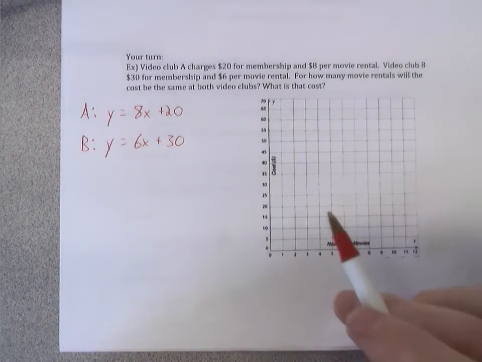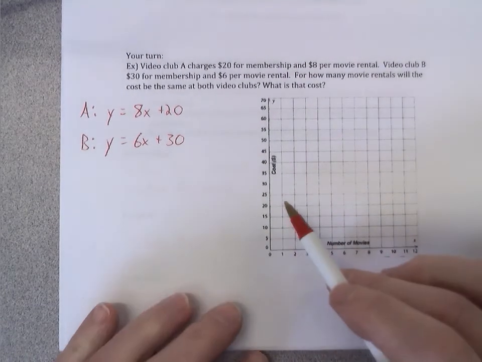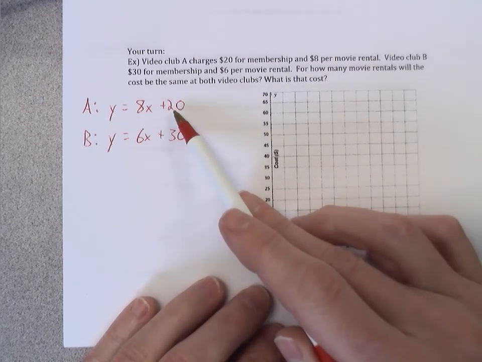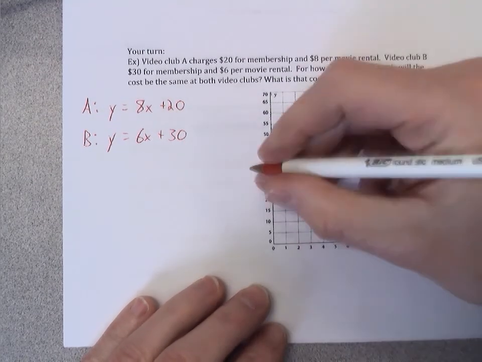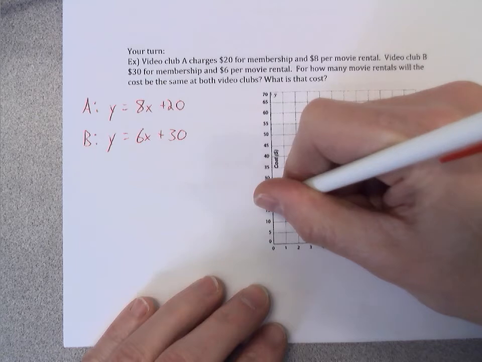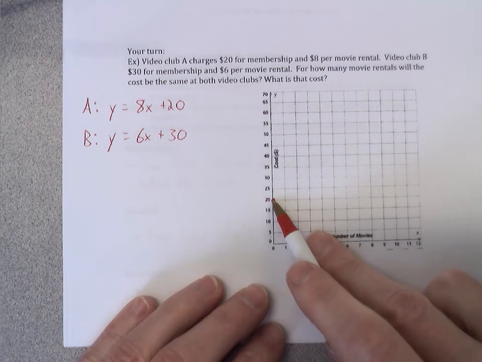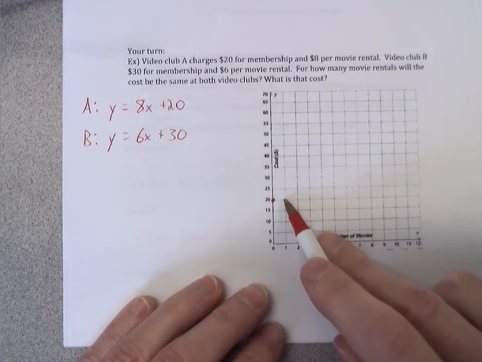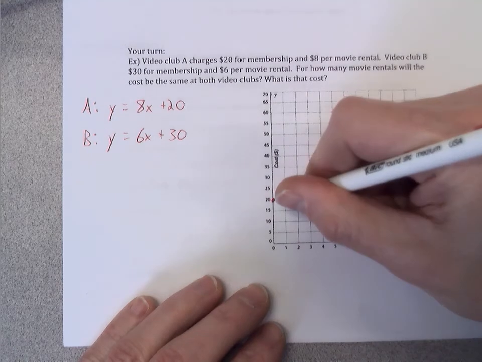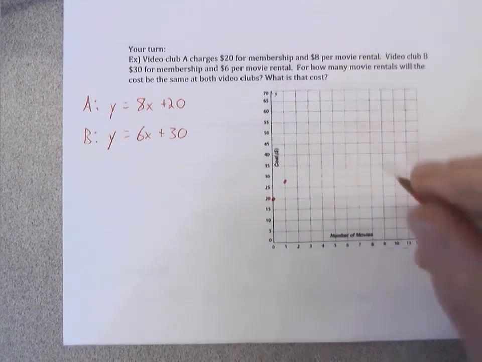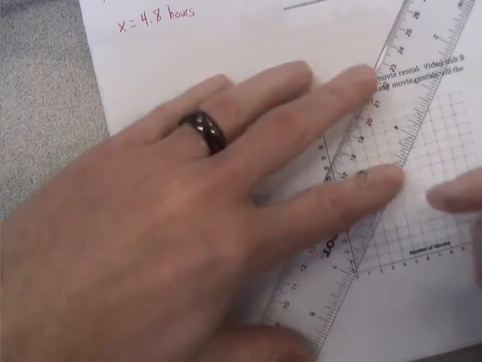And so if we're looking at these lines, we know that Video Club A has a y-intercept of 20, so it's going to start at roughly 20. And we know that every time we go over 1, it's going to go up about 8. So that means we can go to probably right about there. Okay? And we can draw our line.